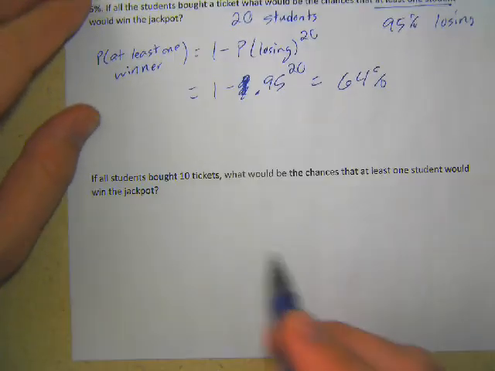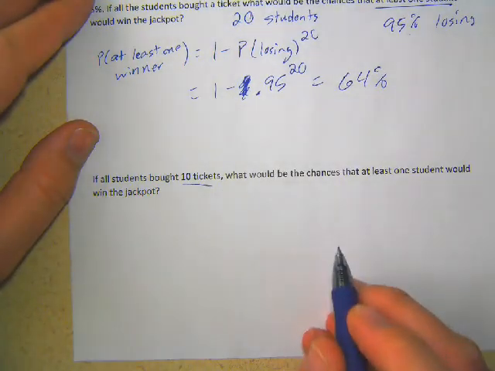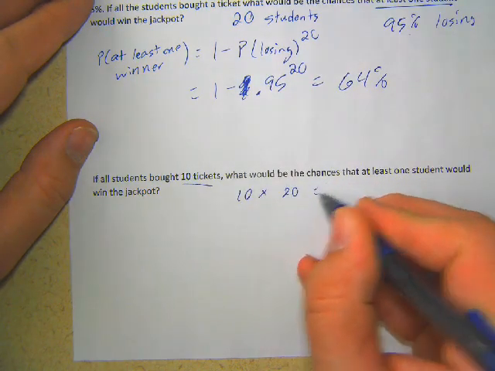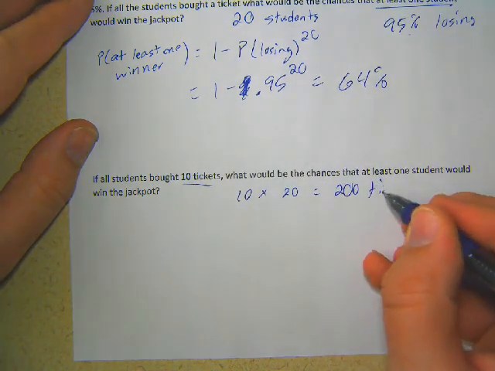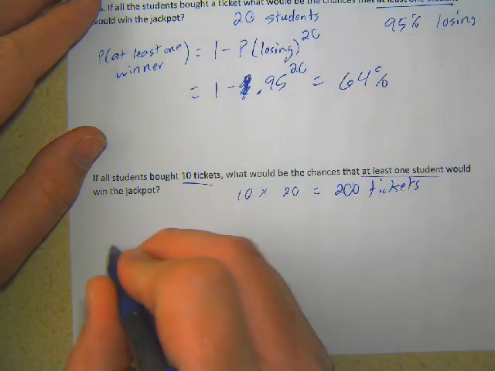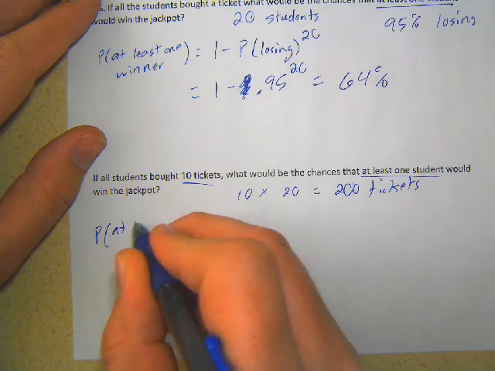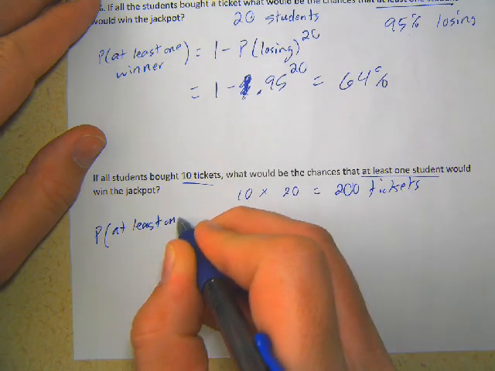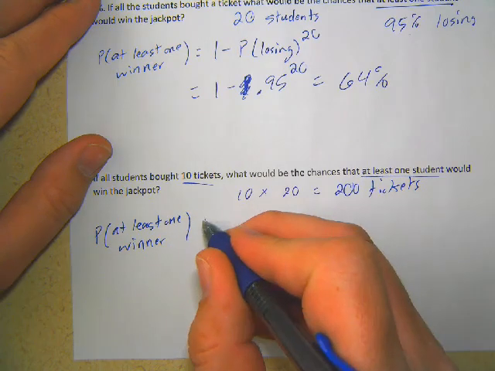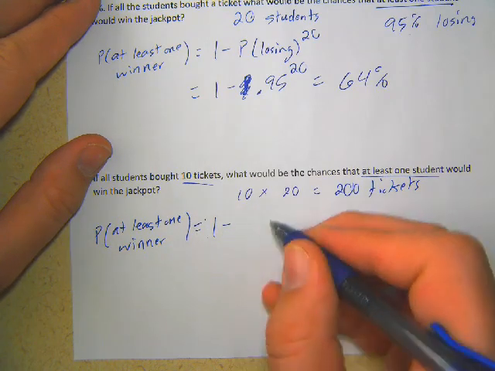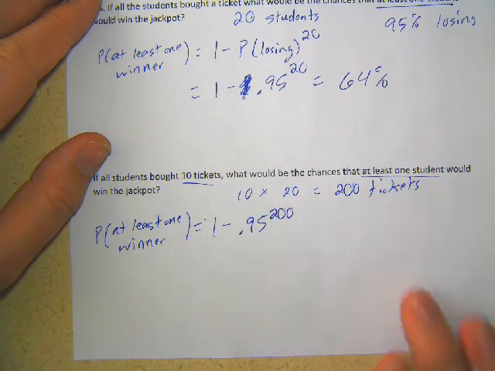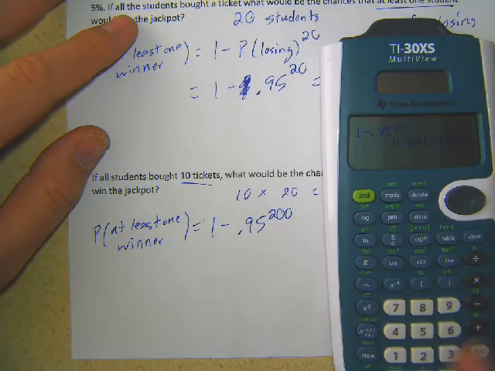What if we up the ante and say, okay, now students buy 10 tickets each. Out of those 20 students, there's 10 tickets each, so we do 10 times 20. The students actually bought 200 tickets. Now, what are the chances that at least one student will win? Again, we're doing the probability of at least one winner. So we do 1 minus the probability of losing, which is 0.95 again. But this time it's to the 200th power, because the students bought 200 tickets.